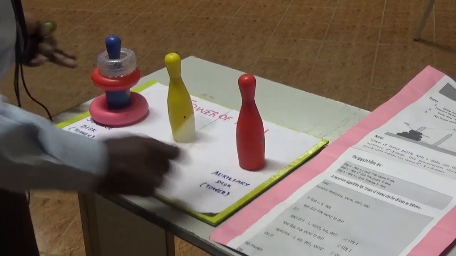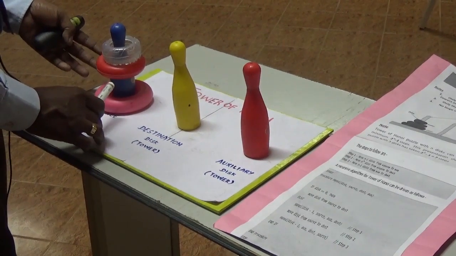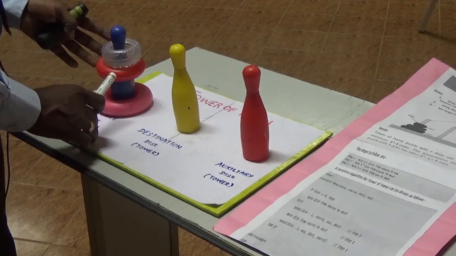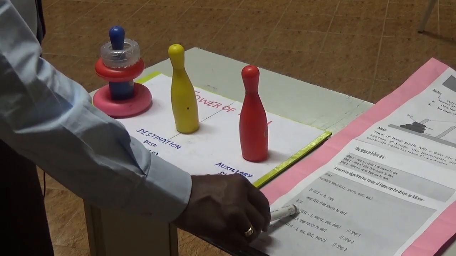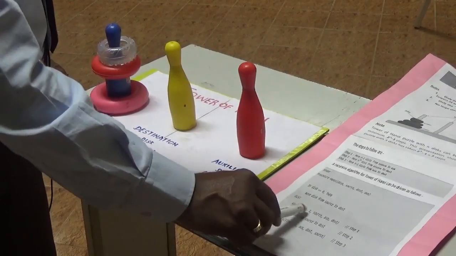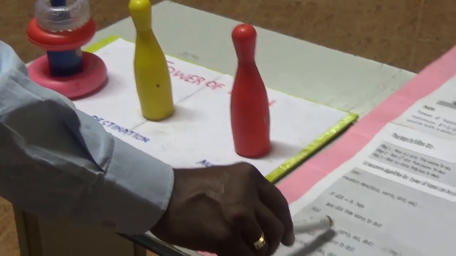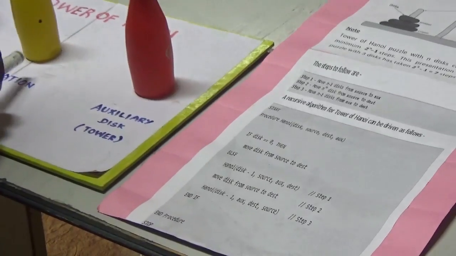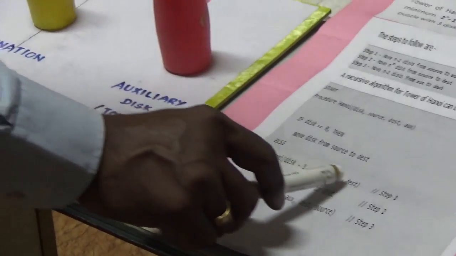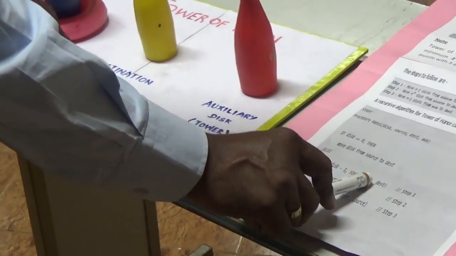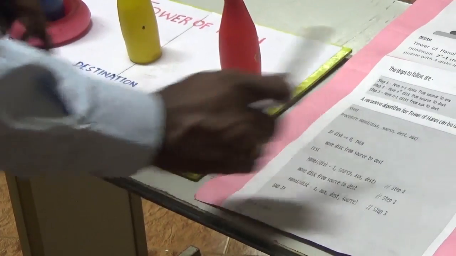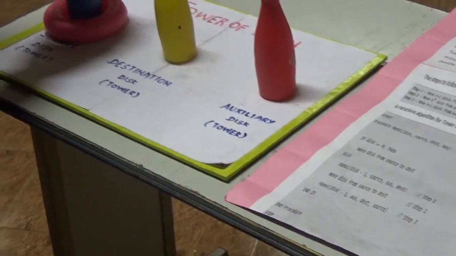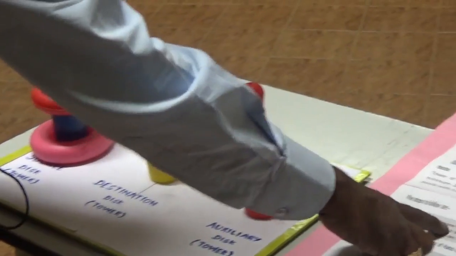We start here. In our example, we have 3 disks and 3 towers. So the recursive procedure is called with n minus 1, that is 3 minus 1, 2 disks, from source to auxiliary, with the destination acting as the auxiliary. Look at this: the first step is to move n minus 1 disks from source to auxiliary.